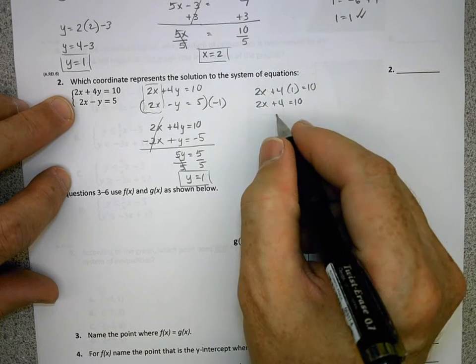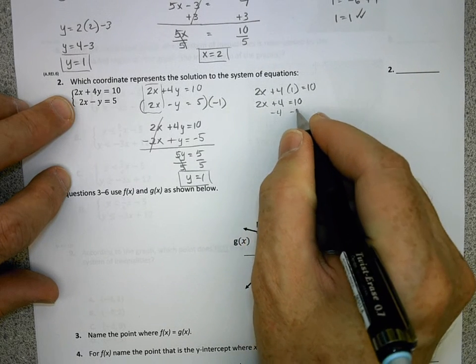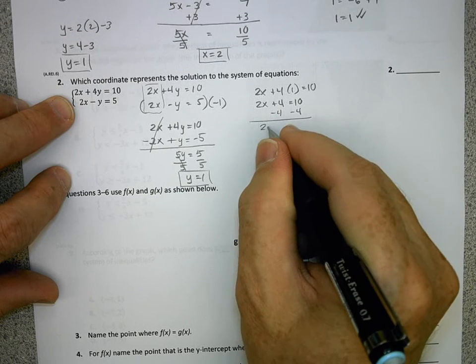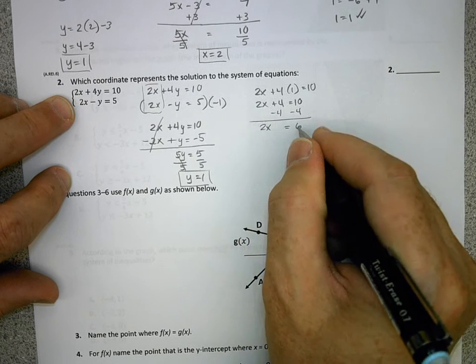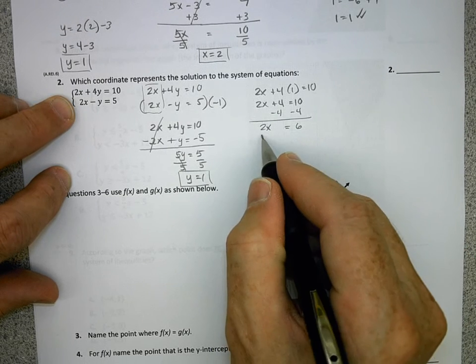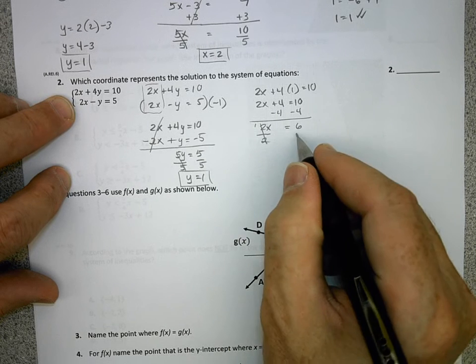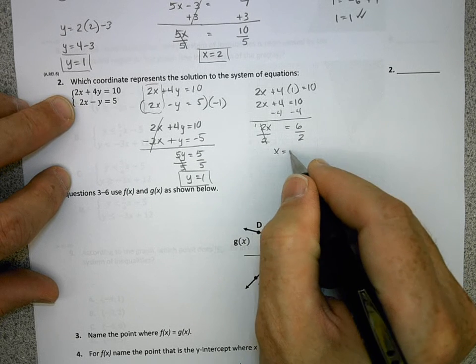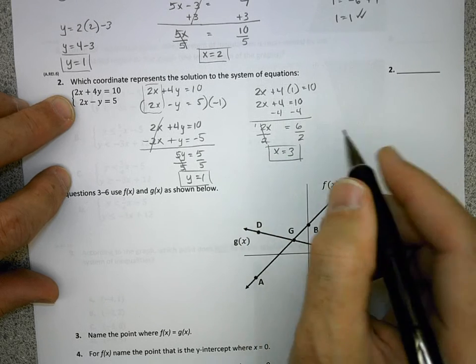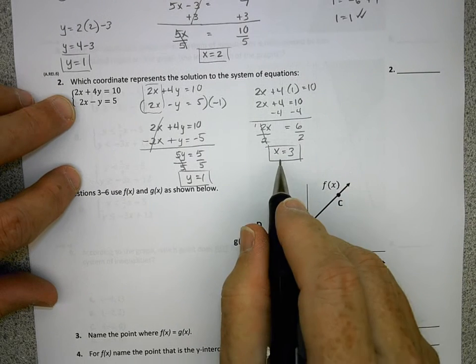Undo the addition first by subtracting 4 from both sides. We get 2x equals 6. And now undo multiply by 2 by dividing by 2. That makes that a 1. And we get x equals 3. And so our answer here is 3, 1.